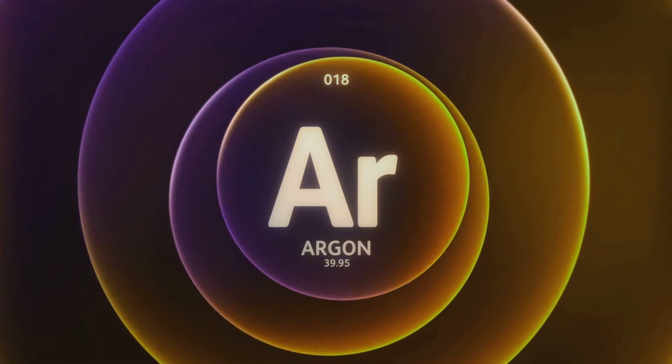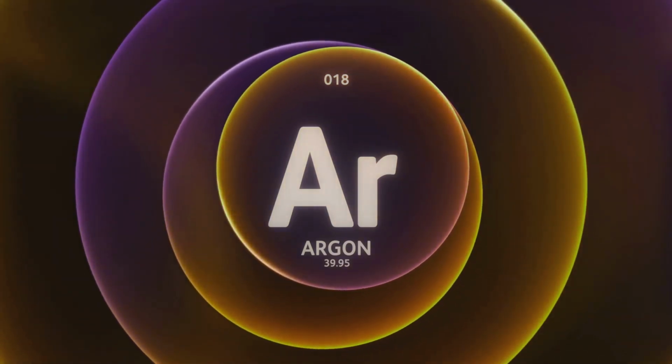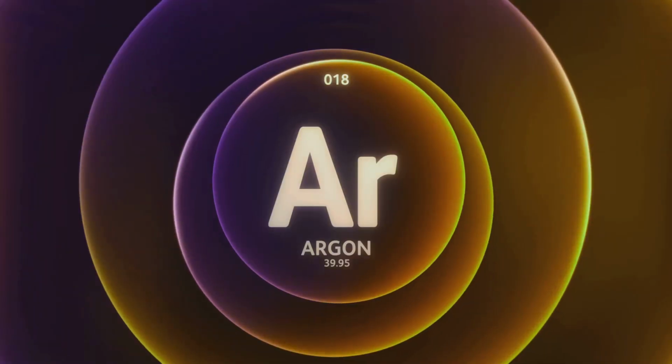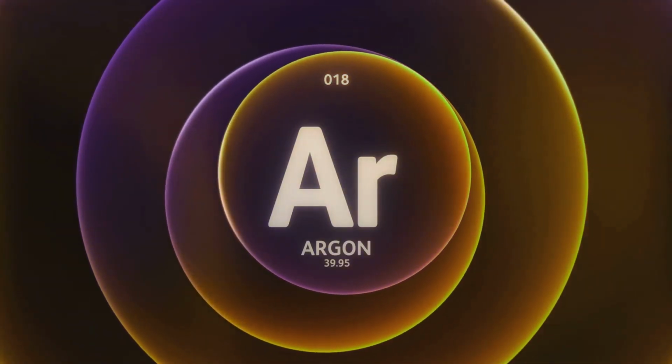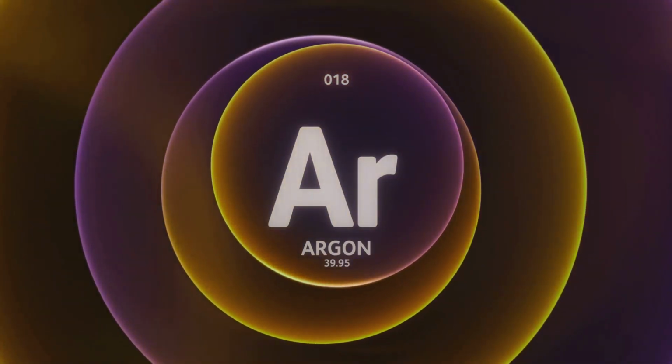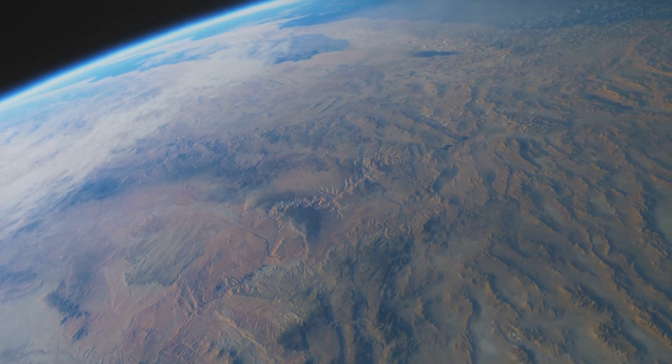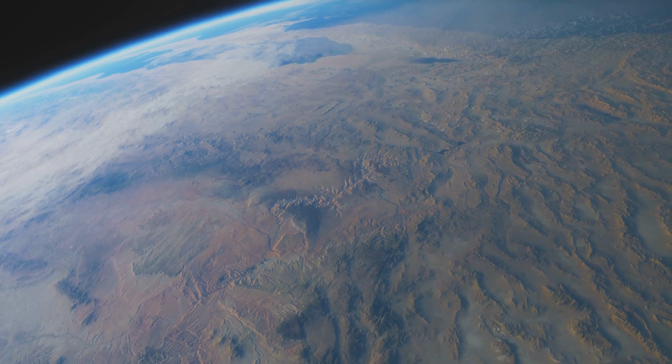Argon is the 18th element in the periodic table, with the atomic number 18. It belongs to the noble gas group, which is situated in group 18 of the periodic table. Chemically inert, colorless, odorless, and tasteless, argon constitutes about 0.93% of the Earth's atmosphere by volume, making it the third most abundant gas after nitrogen and oxygen.